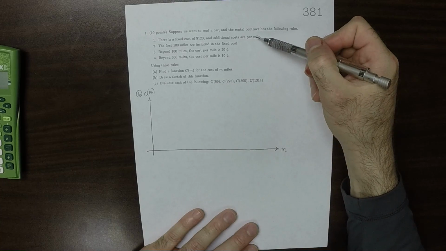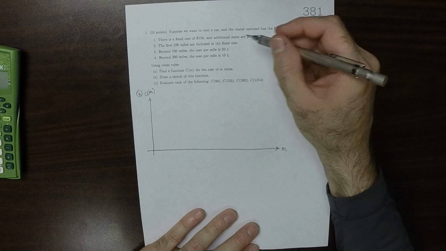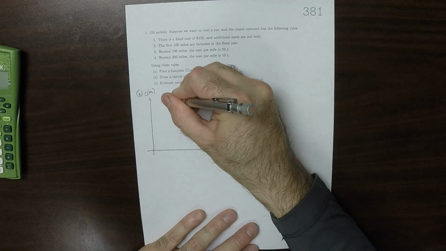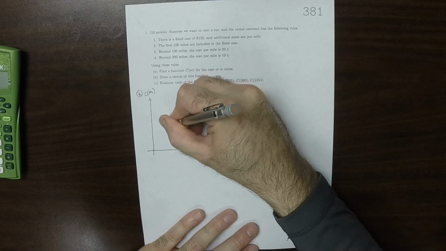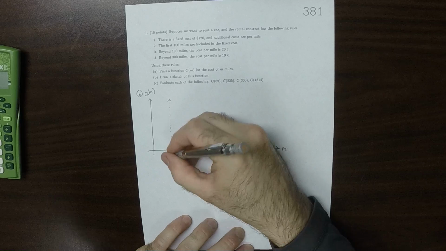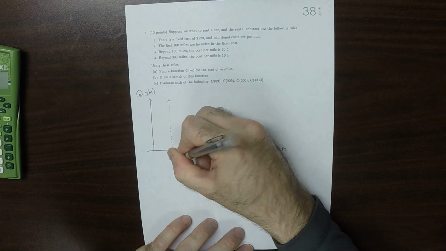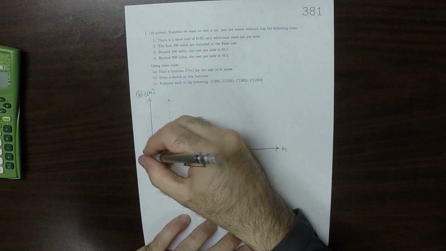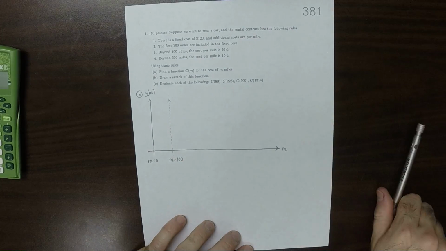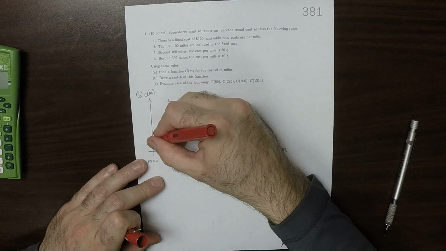It says there's a fixed cost of $120, and the first 100 miles are included in the fixed cost, which means that between m equals 0 and m equal to 100, the behavior of the cost is constant.